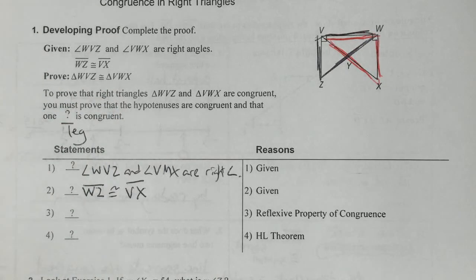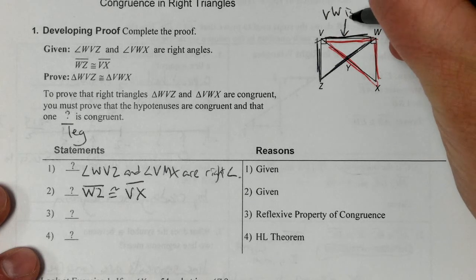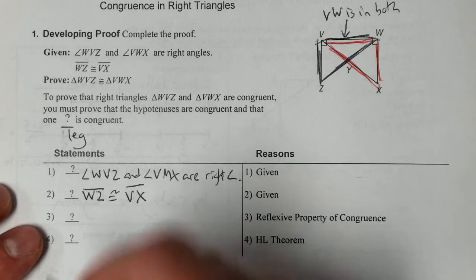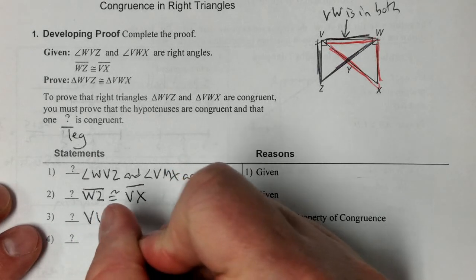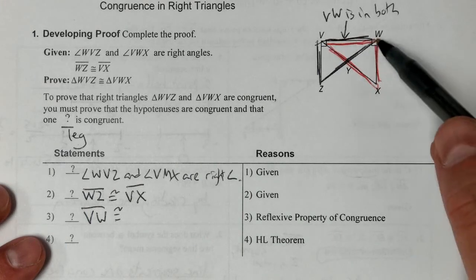If you mark it darker like I did, you can figure out that VW is in both. And so that means we're going to have VW congruent to WV.